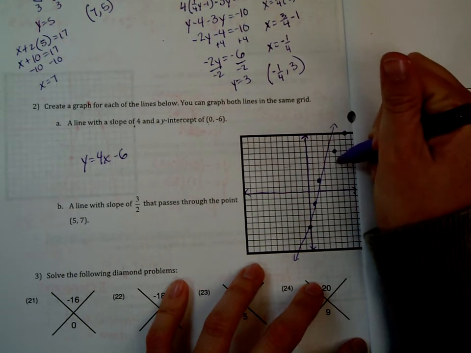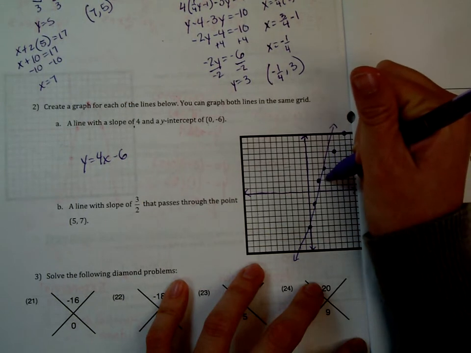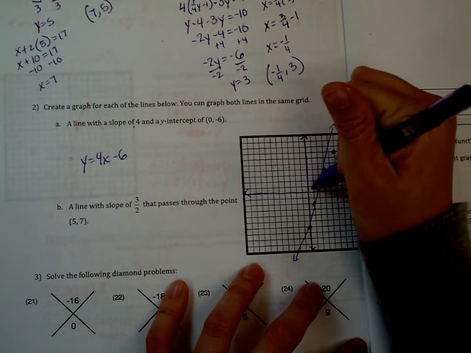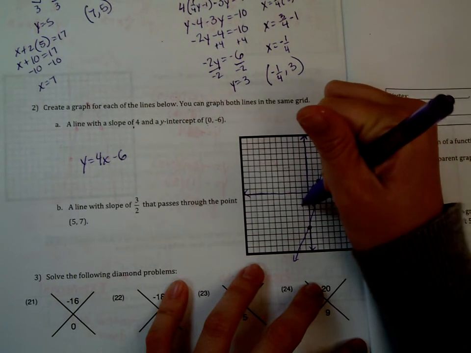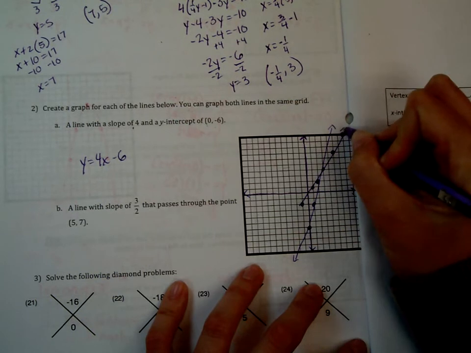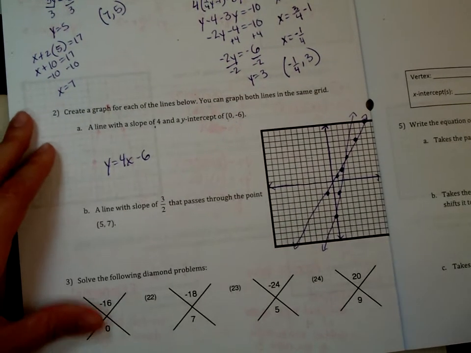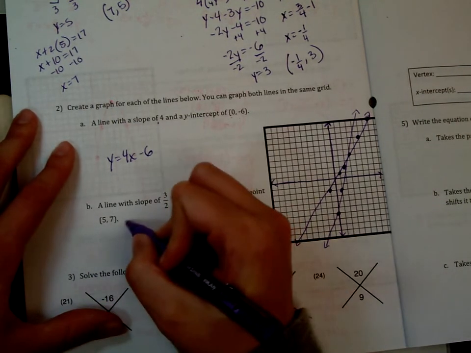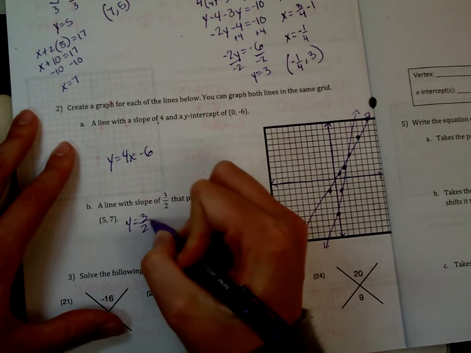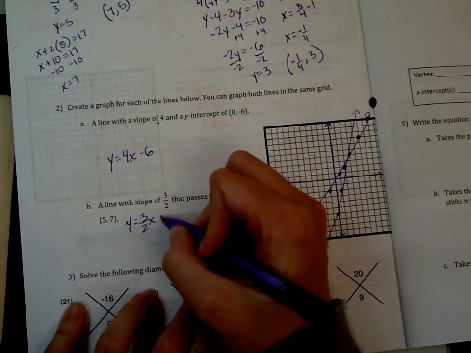I'm going to go down 3, 1, 2, 3, to the left 2. And if I were to write the equation of this line, it would be y equals 3/2 x. And then I'm not exactly sure what the y-intercept would be, so I'll just say plus b.